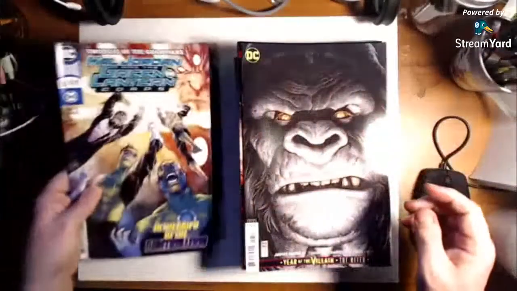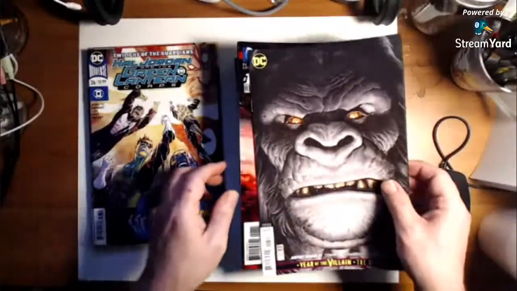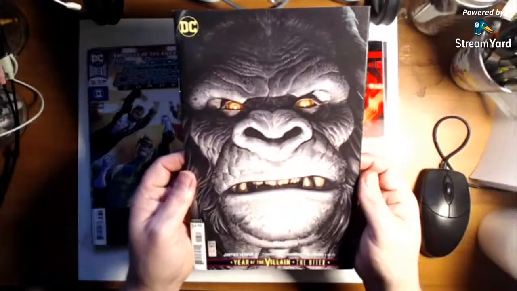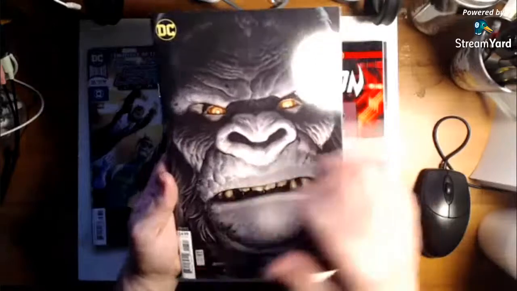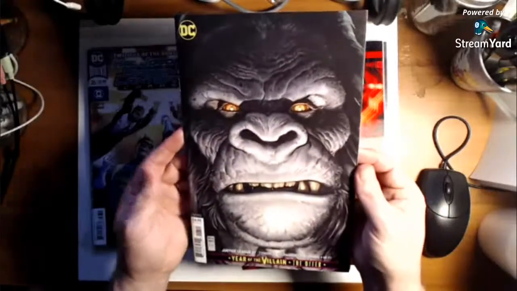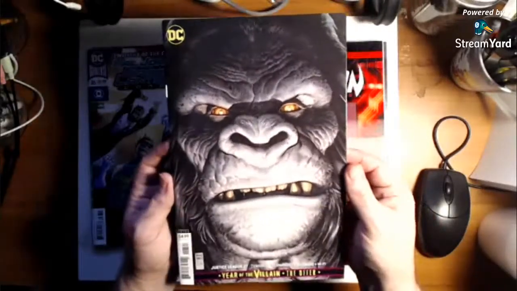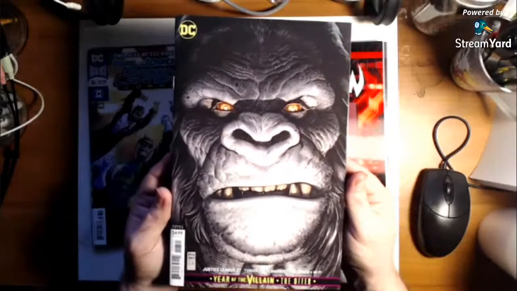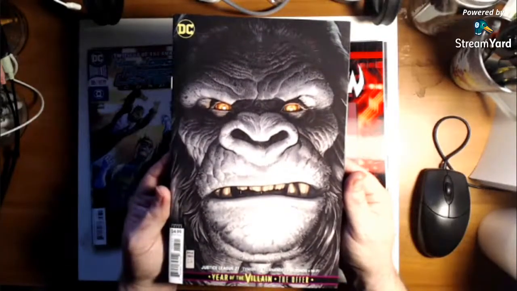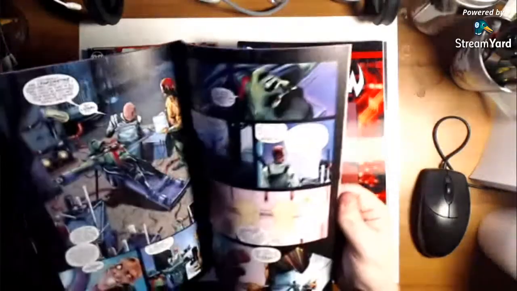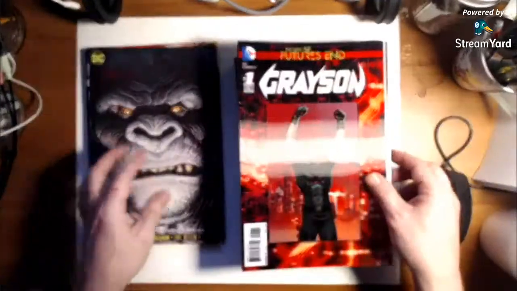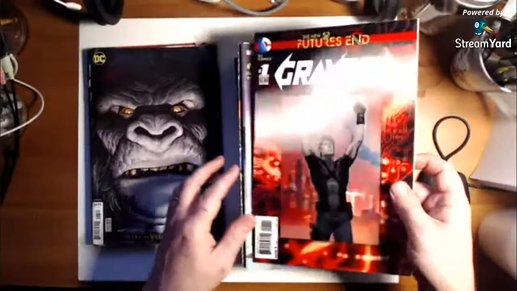Sky's here. We got Justice League number 27. This is an Art Adams cover, but this is one of the Virgin covers, the one where they don't put the logos on them. This is part of Year of the Villain, and actually, I think I already have a copy of this that I made into a video. The cover's cool, though. I think I've got more than one copy of it. Oh well. But most things Art Adams does are pretty awesome.